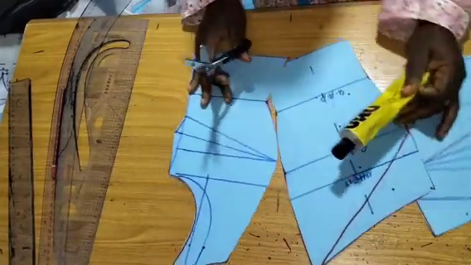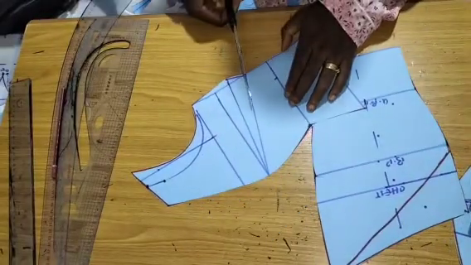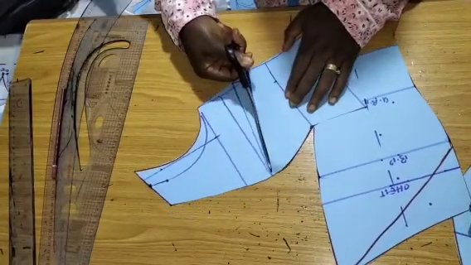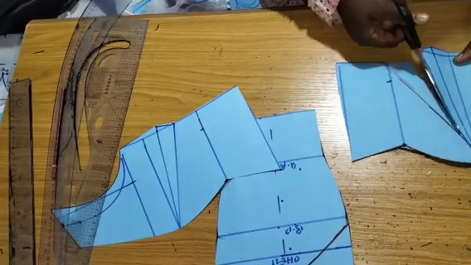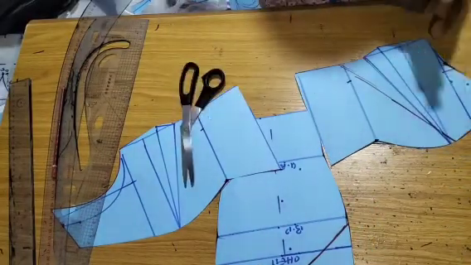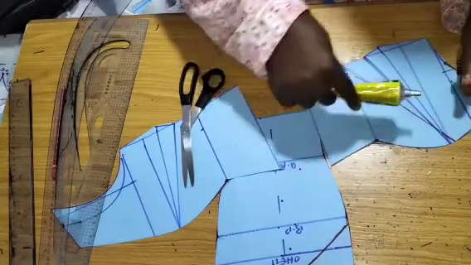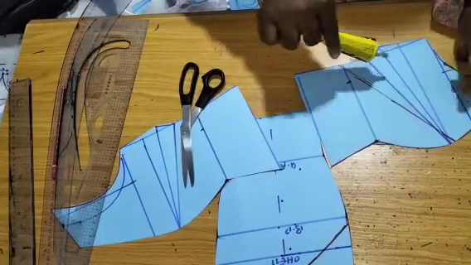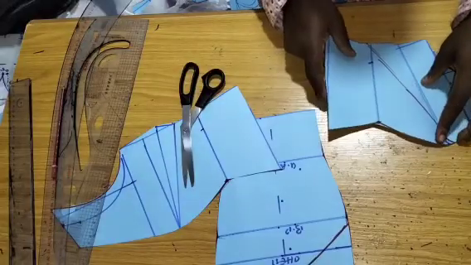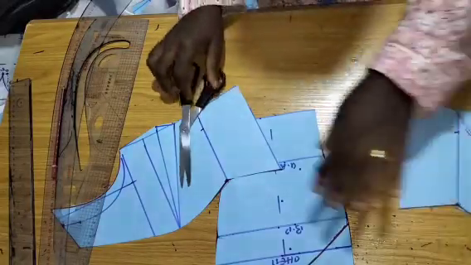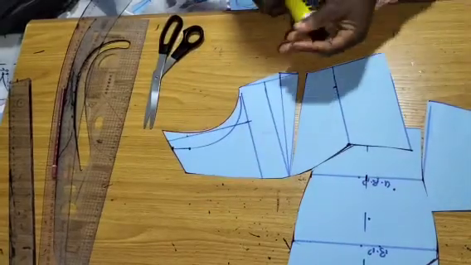Okay, so that is what we'll have on this pattern, and I'll open up my bust dart to close it. So this is my bust dart. I close it right now, and this is my bust dart.